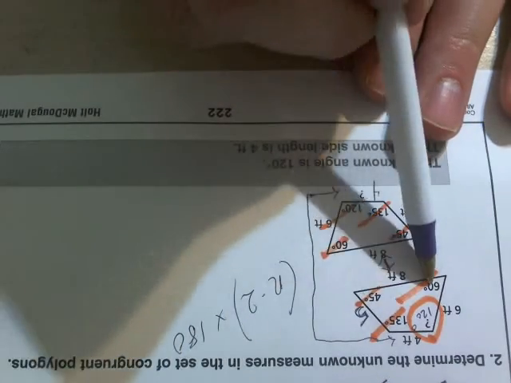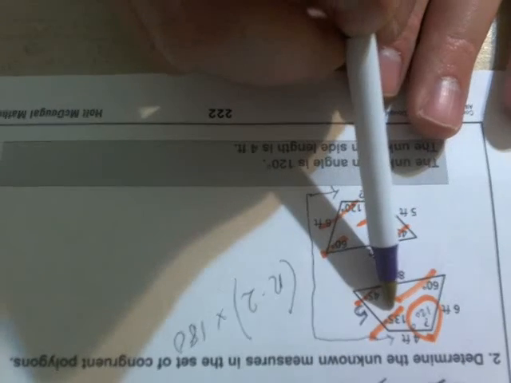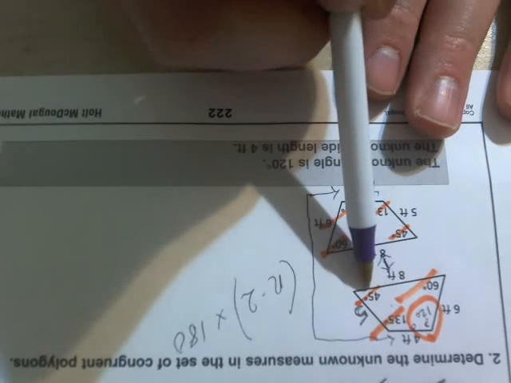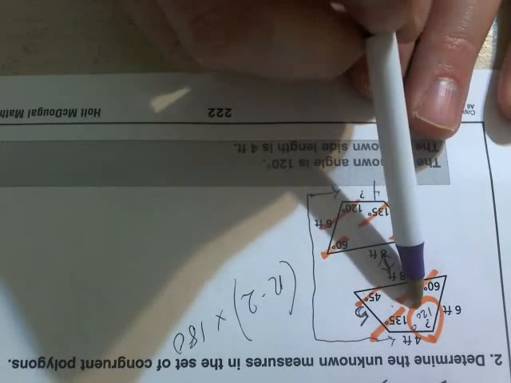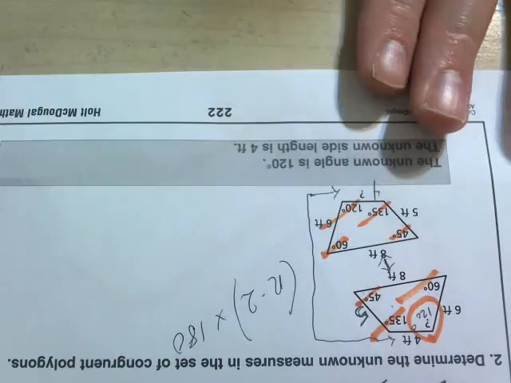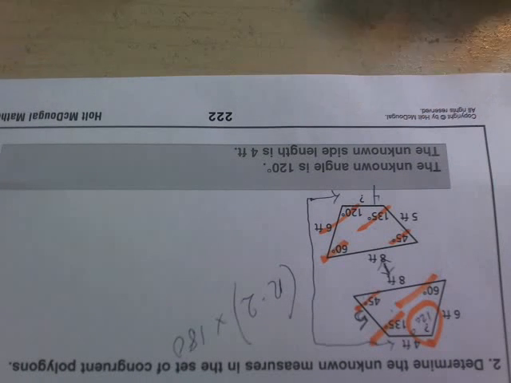360 minus 60 is 300. Minus 135 is going to give me 165, minus 45 is how I'm going to come all the way down here to 120. And of course, that way we've also proven that this is 120 degrees. Unknown angle is 120 degrees. The unknown side length measures 4.